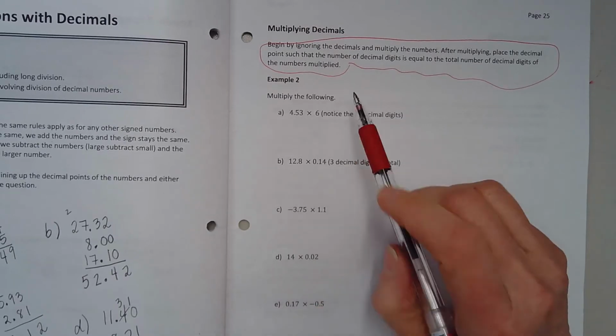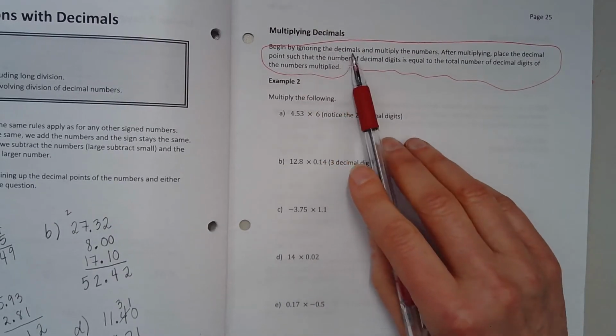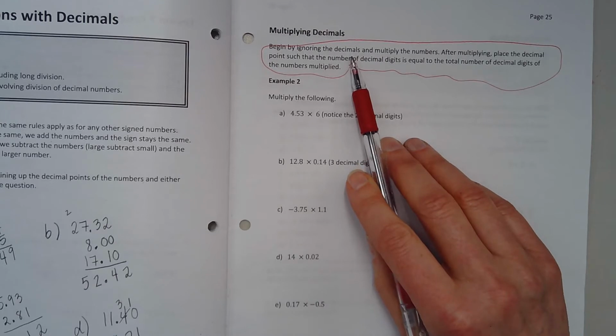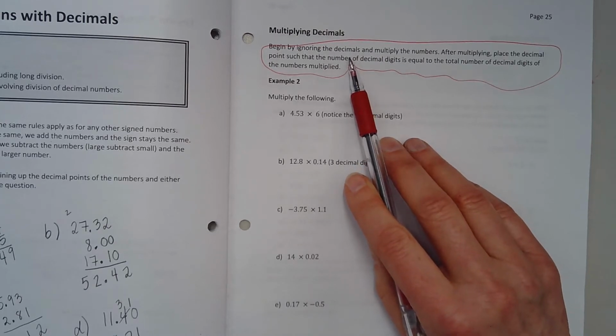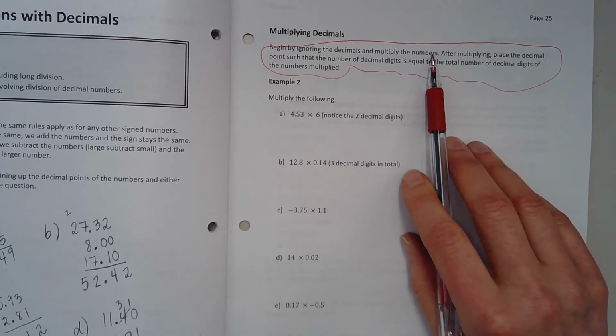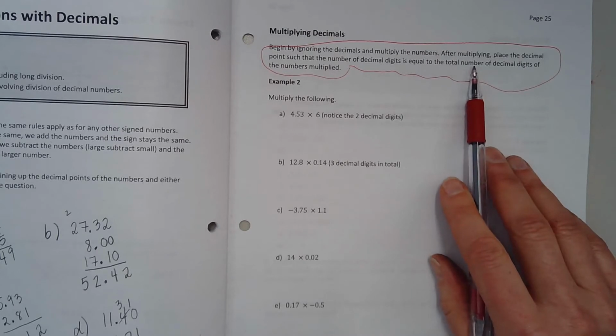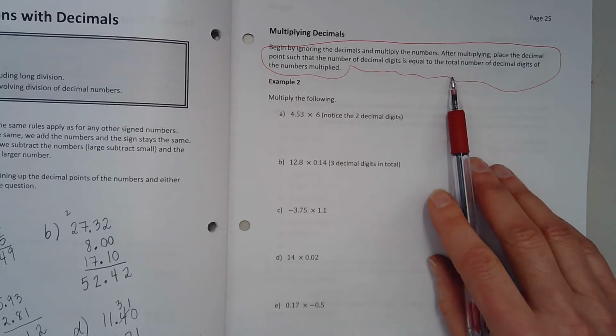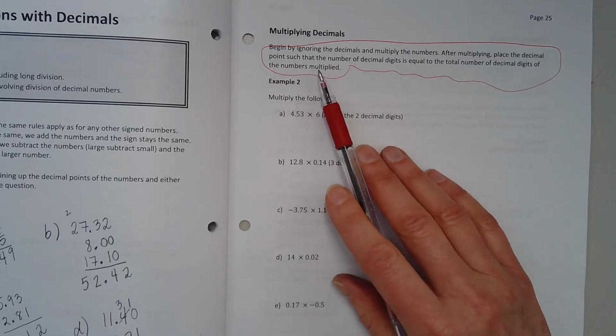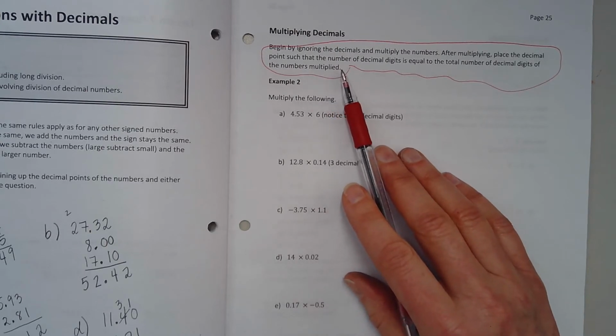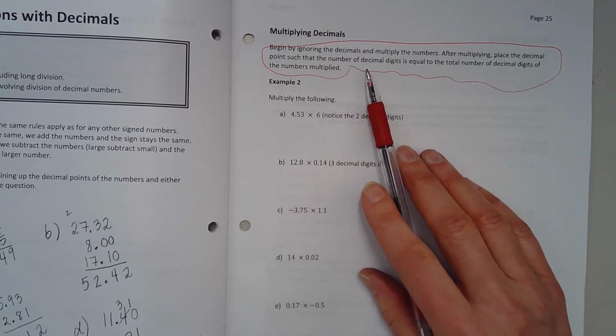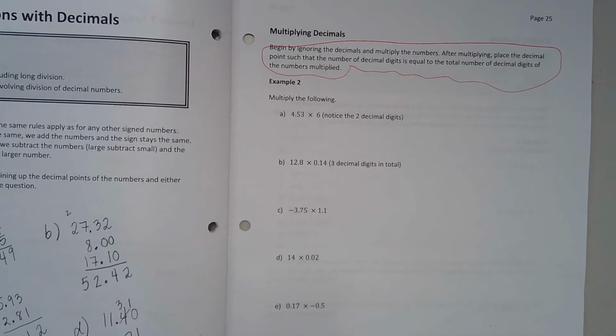Begin by ignoring the decimals. Just multiply the numbers. After you're finished the multiplication, place the decimal dot in the appropriate spot: you count how many decimal digits there were in the question, and that's how many decimal digits have to be in the answer.